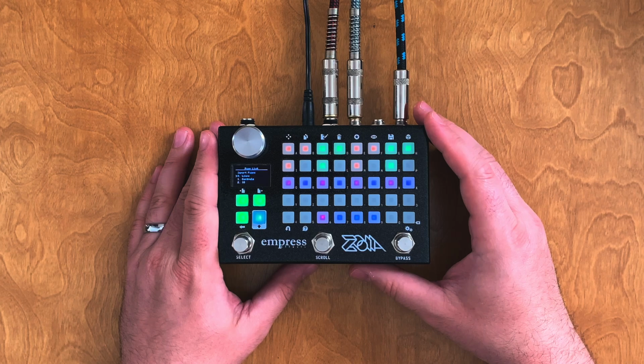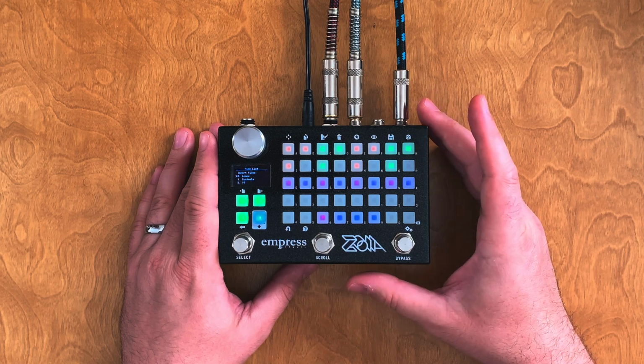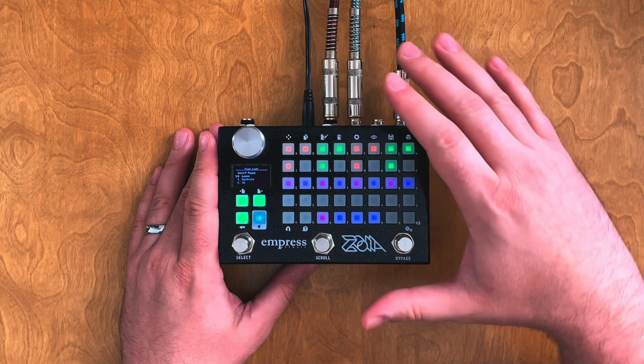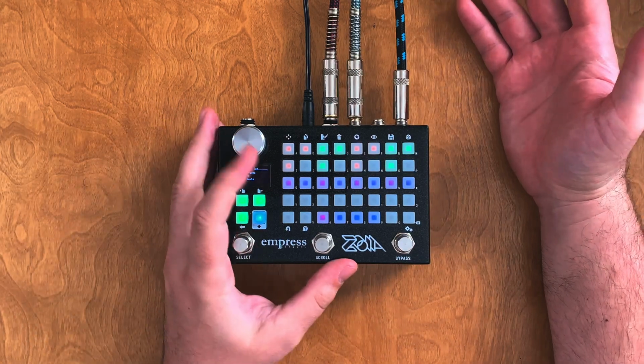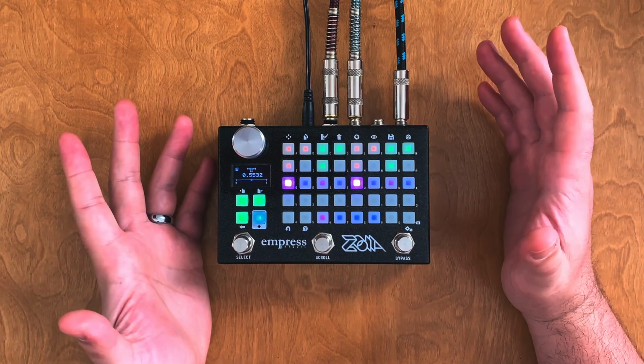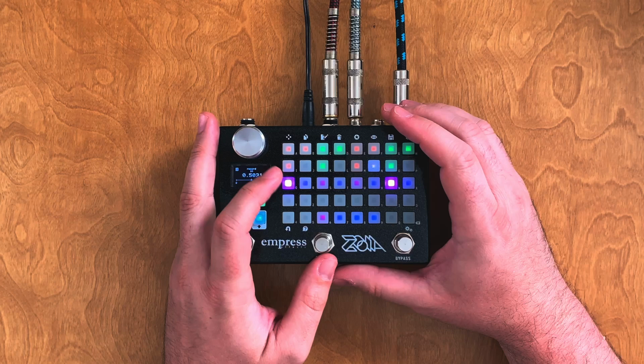But I got it specifically because I wanted to build patches. I have played around with a number of folks' patches, but primarily my intention was to learn how to basically just make whatever I want to make. And so to me, this patch is like an instant tape loop, right?